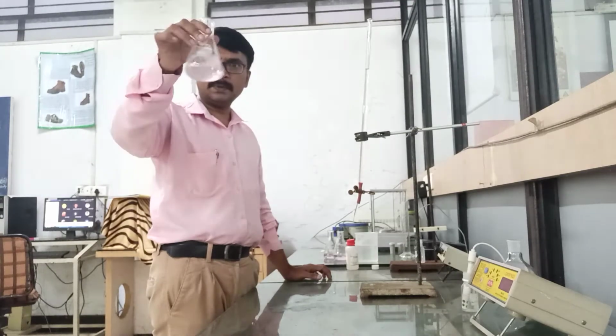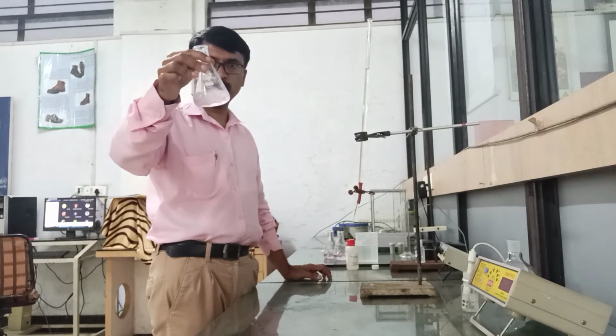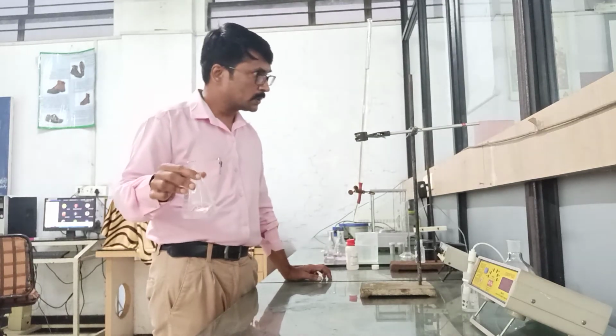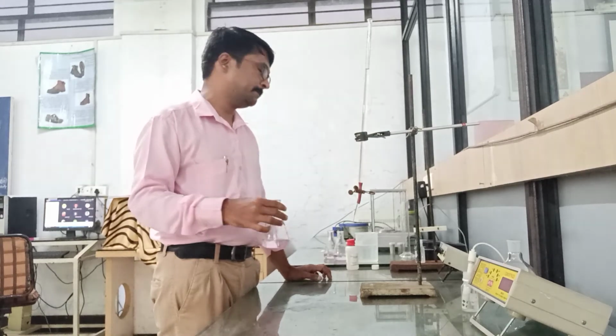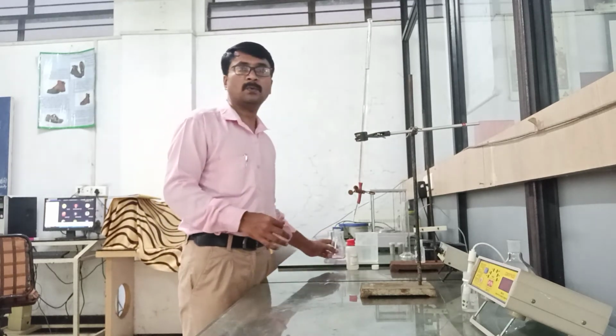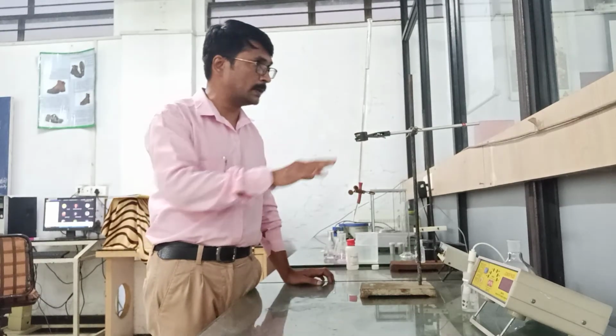So here the permanent pale pink color appears in the solution. So the titration is completed and the reading is 5.1. So the first reading was 5.3, second 5.2 and third one is 5.1.